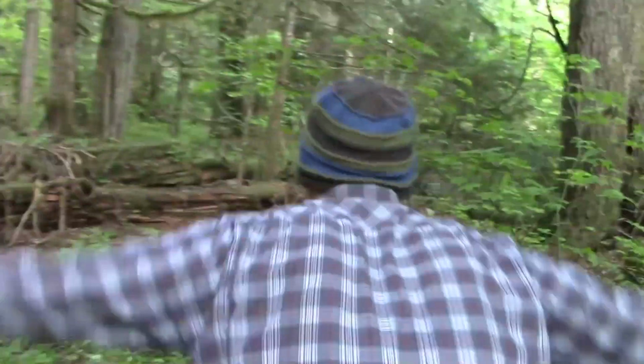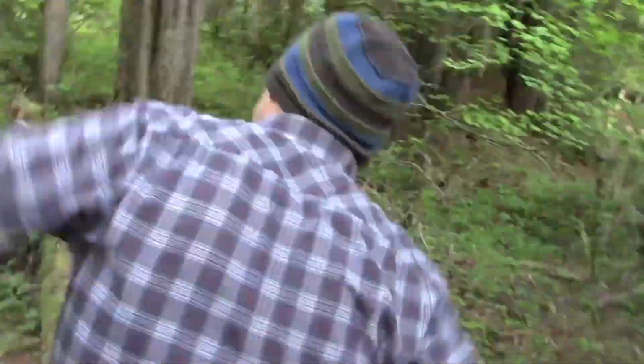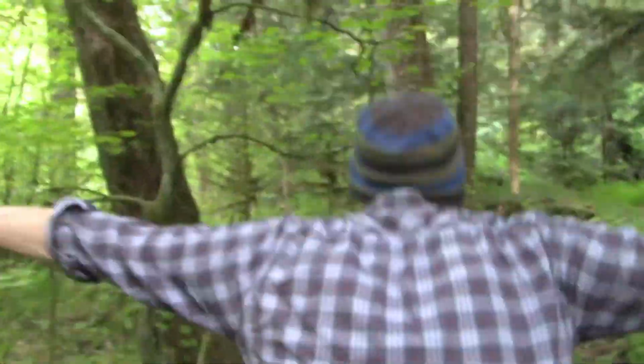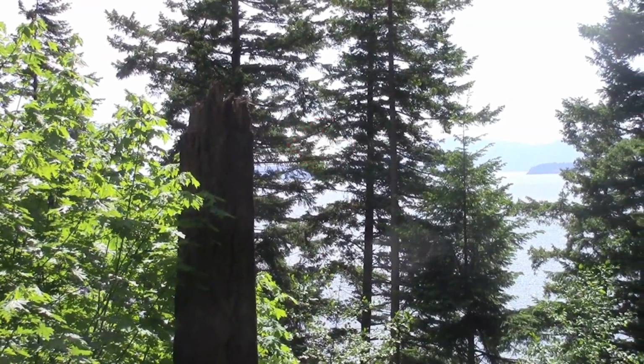Vaux's swift is an upper canopy air insectivore. These birds hunt in the air above the forest. Their call is a very high, rapid twitter. They require large, dead trees in the upper canopy where they nest and roost in very large numbers.